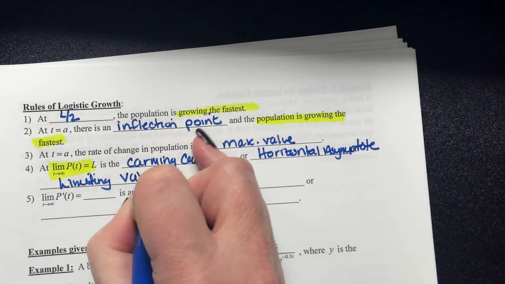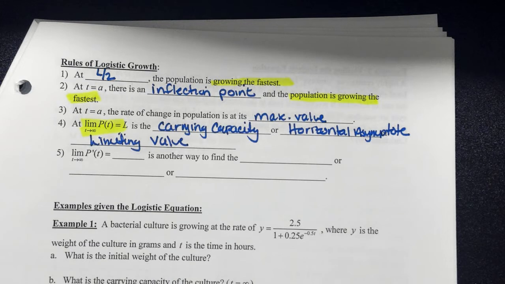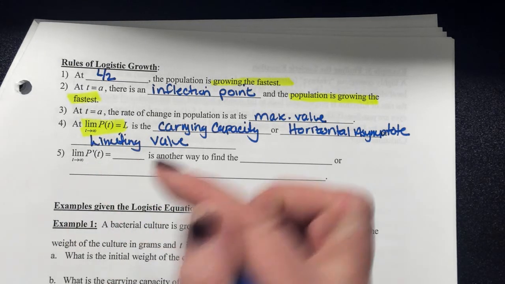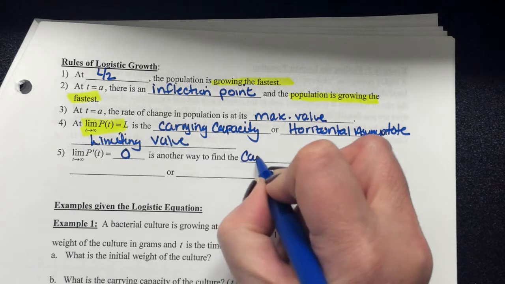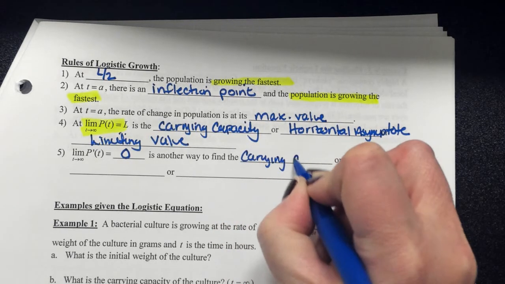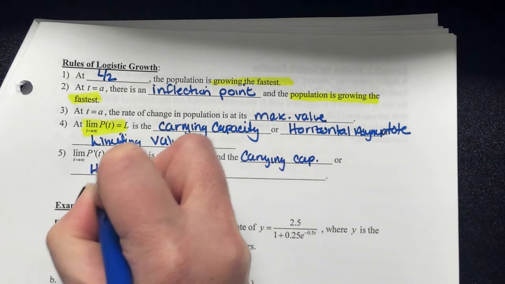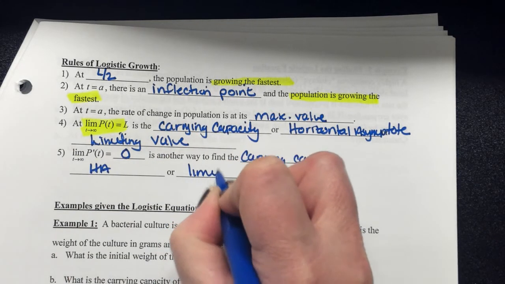So just some other ways they may ask you about carrying capacity without saying what is the carrying capacity. They may ask you about the limit as t goes to infinity. They may ask you what is the horizontal asymptote. All right, so just some different ways they may ask you about that L value. The limit as t approaches infinity of p prime of t, and by setting that derivative of p of t equal to 0, is another way to find the carrying capacity, or your horizontal asymptote, or the limiting value.